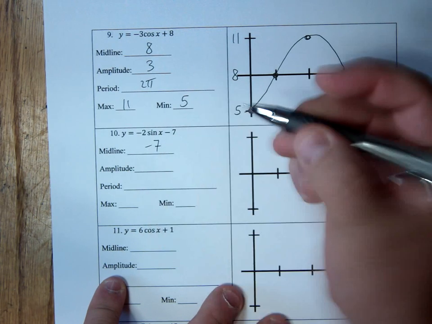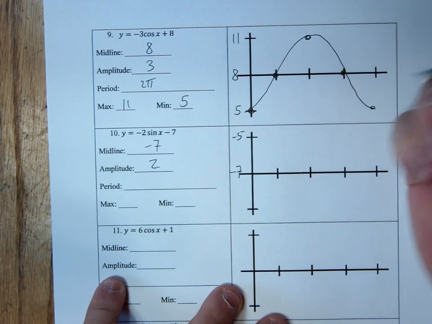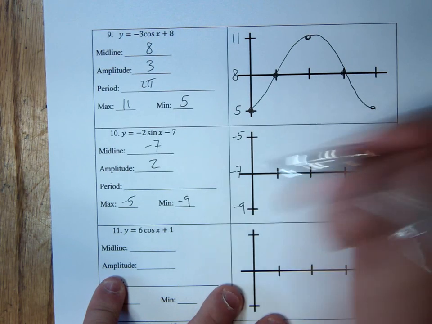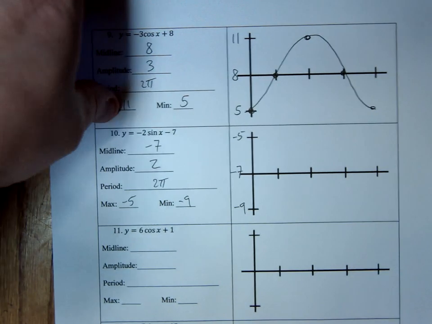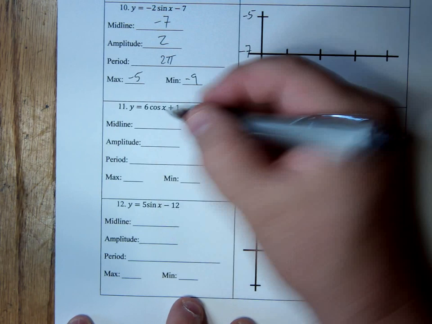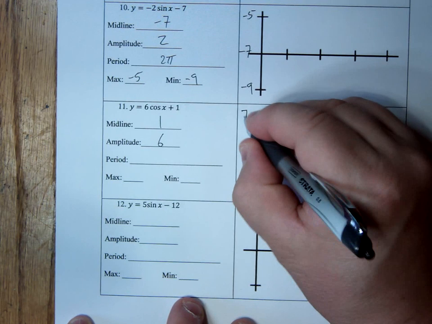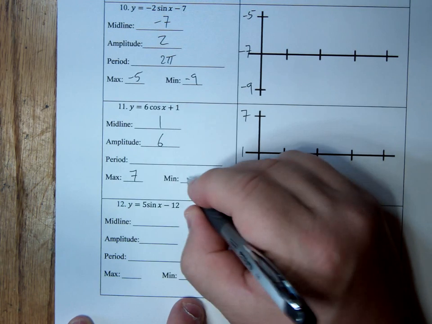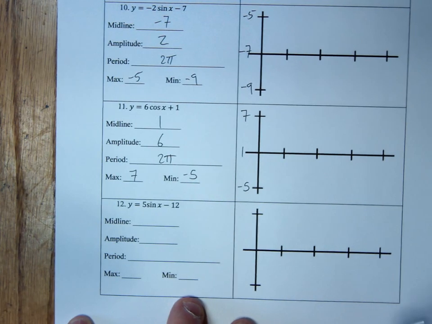Midline, negative 7. Amplitude is 2. So negative 7. Up 2 would be negative 5. Down 2 would be negative 9. So negative 5 is the maximum, negative 9 is the minimum. 2 pi is the period, and negative sine. Number 11, midline at 1, amplitude is 6. So up 6 will put you at 7. 1 minus 6 is negative 5. So 7, negative 5. 2 pi is the period, and a positive cosine.